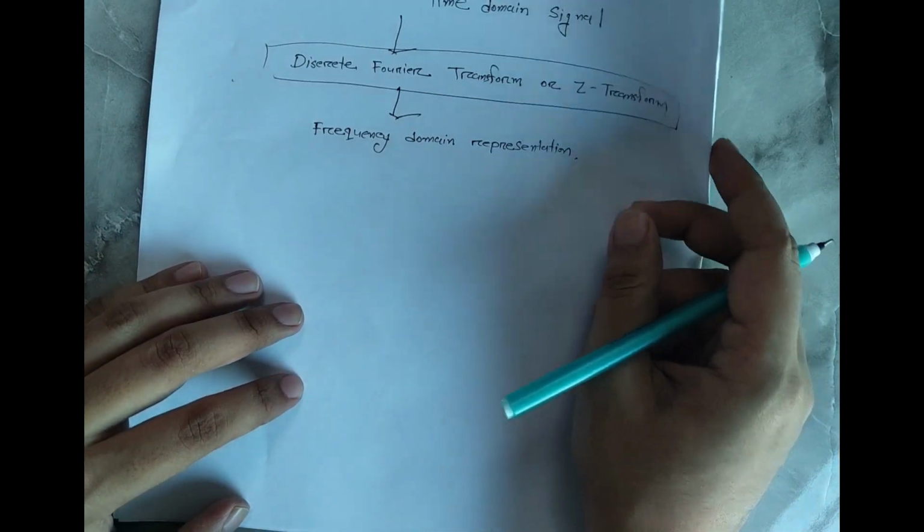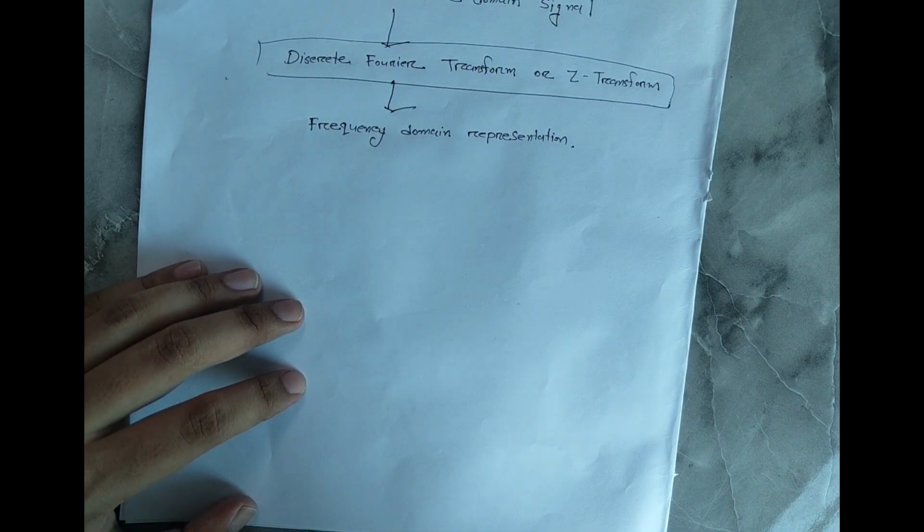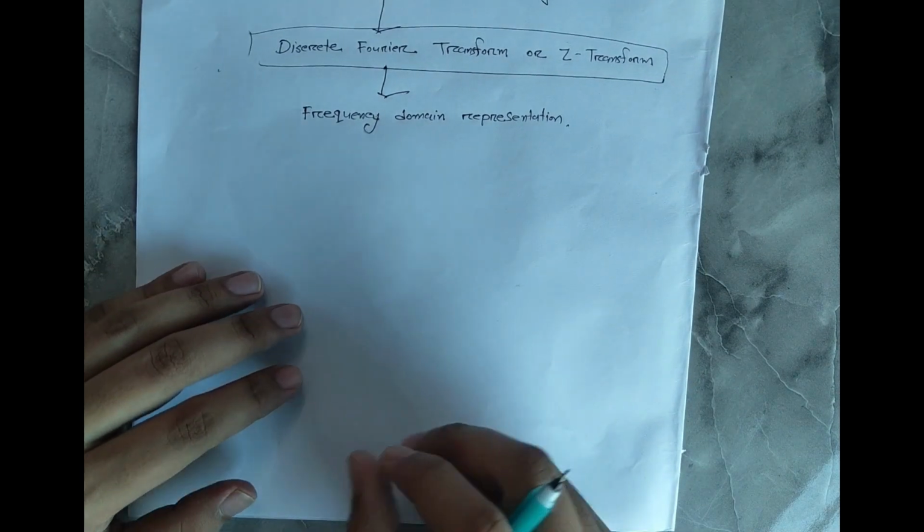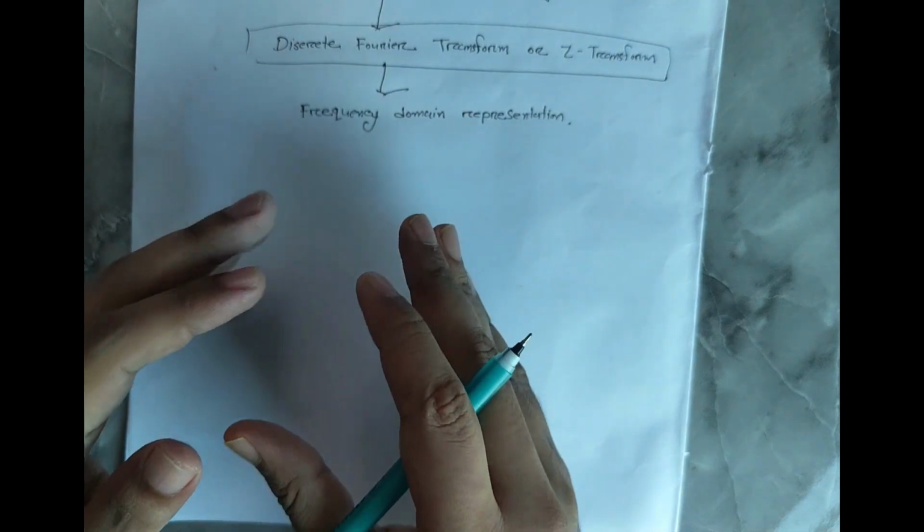Similarly, sampling of a continuous time domain signal will convert it to a discrete time domain signal.